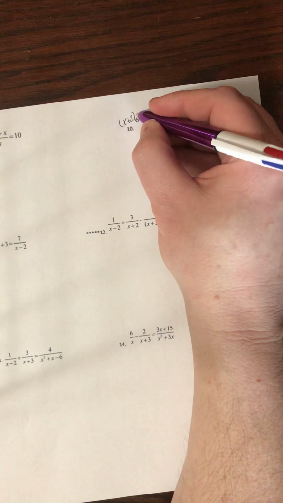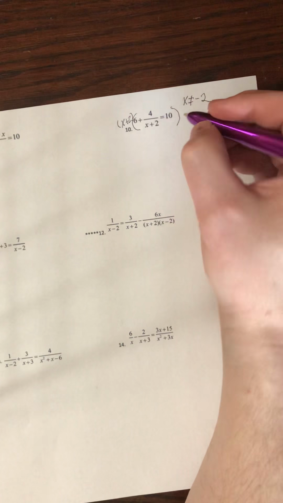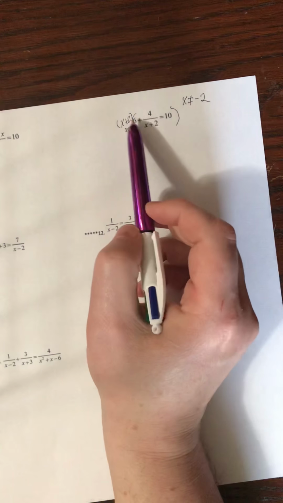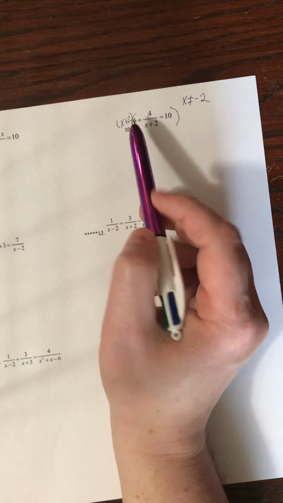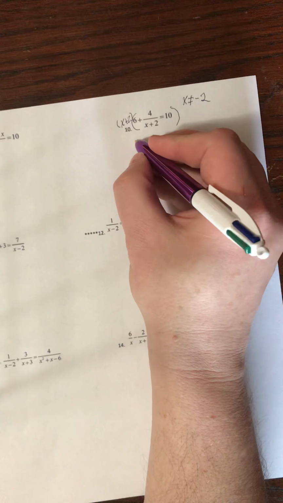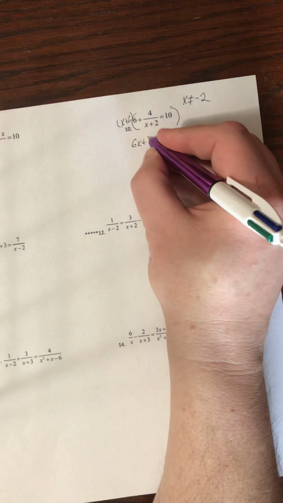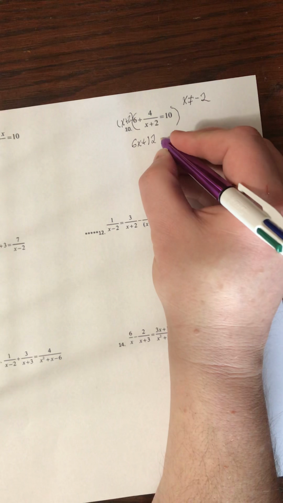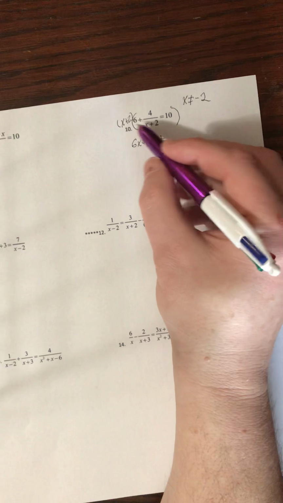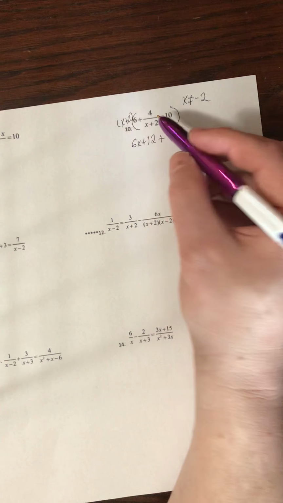Okay, and I'm going to take x plus 2 and multiply it by everything. What is 6 times x plus 2? Well, we have to distribute that, don't we? 6 times x is just simply 6x. 6 times 2 is 12. Plus, now the x plus 2's cancel here, so I just have the 4 left over.